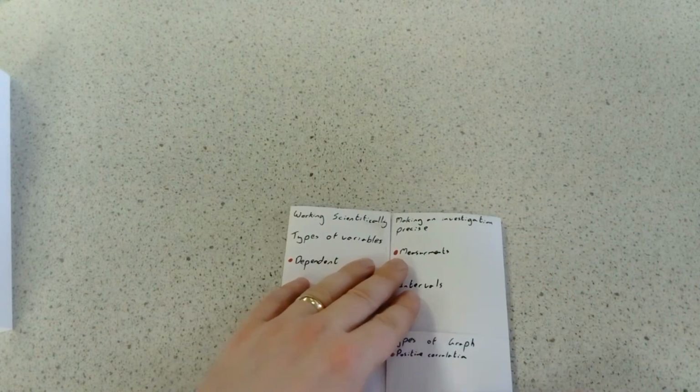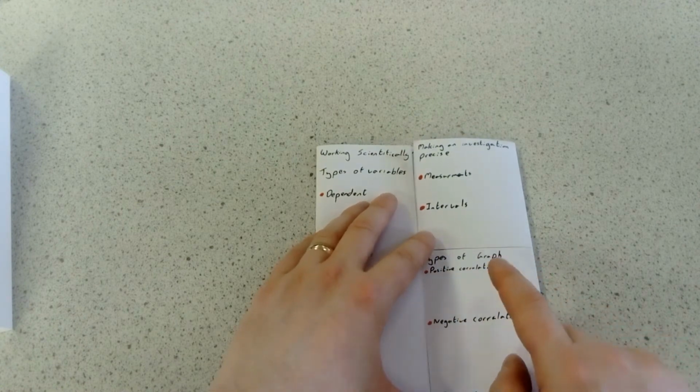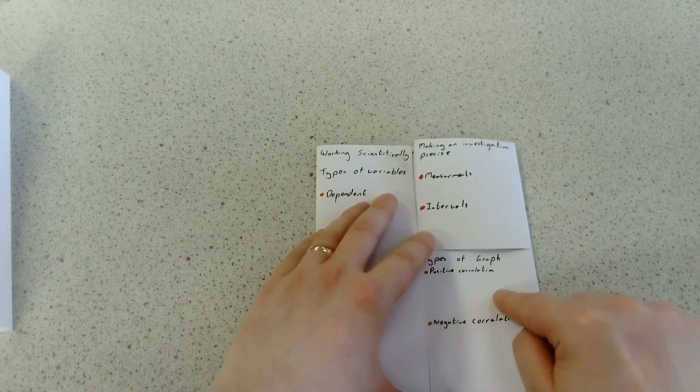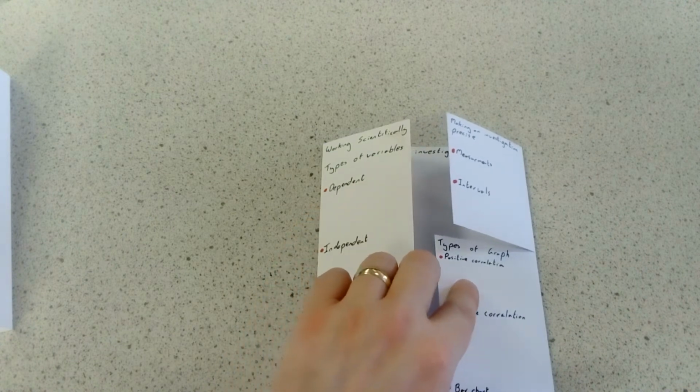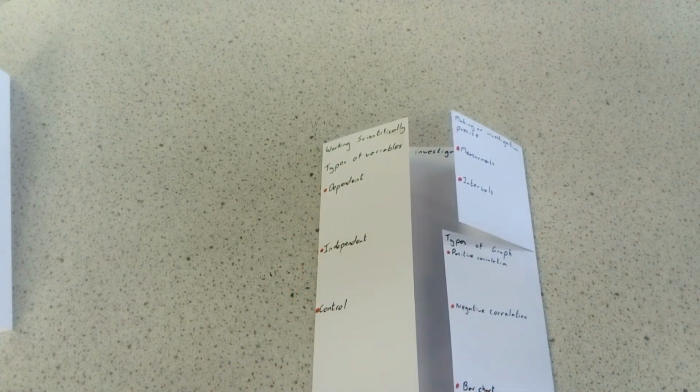Right, underneath that, you're going to do types of graph. I want you to go sketch a small graph that shows positive correlation. So remember, that's going to be a line graph. One that shows negative correlation, and just write small at the bottom, because we all know what a bar chart is. You can look up examples of those.